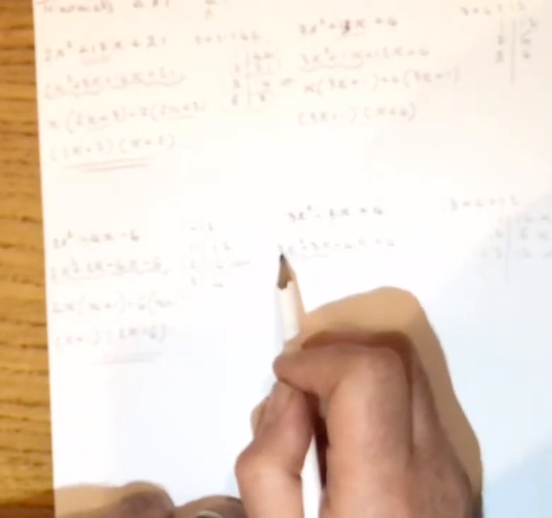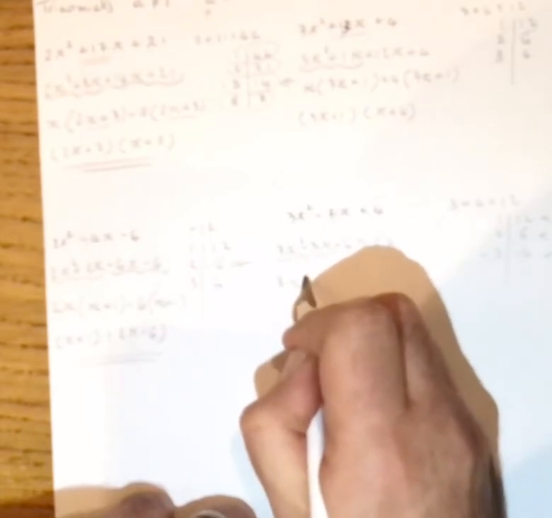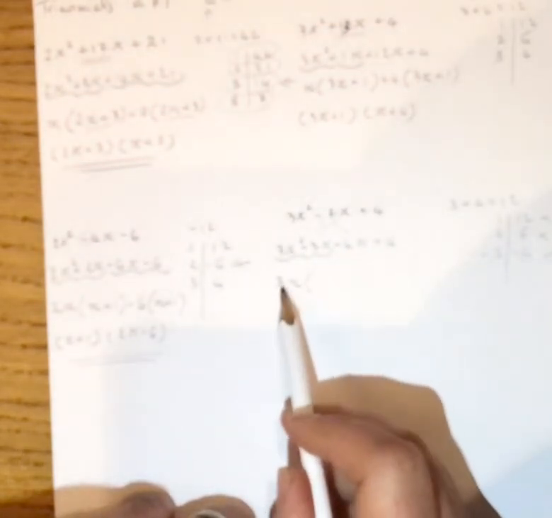First two terms, what are the common factors? They both have a 3, so 3 is a common factor. X squared, x, smallest power. 3x times what will give you 3x squared? 3x times x will give you 3x squared. 3x times what will give you negative 3x? Negative 1.